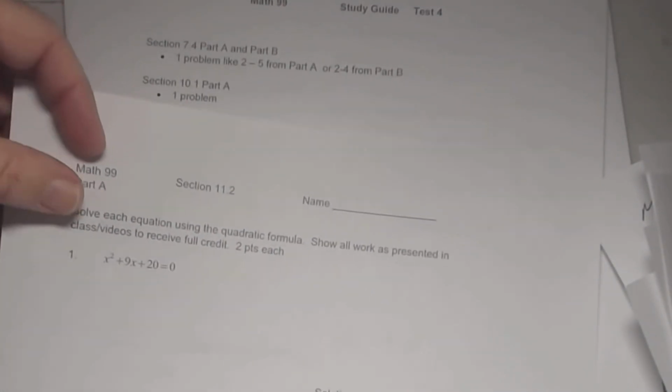Okay. So don't forget there's some problems in the back. There's 6 of them altogether. So for all of them, solve each equation using the quadratic formula. Show all work as presented in class videos to receive full credit. I think, because that was part A, all of these are rational solutions. Okay, so you can use the quadratic formula.